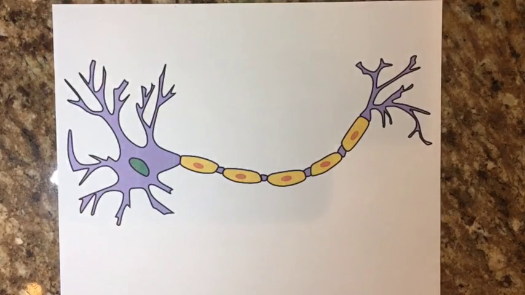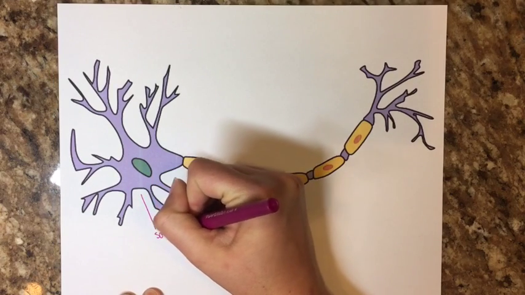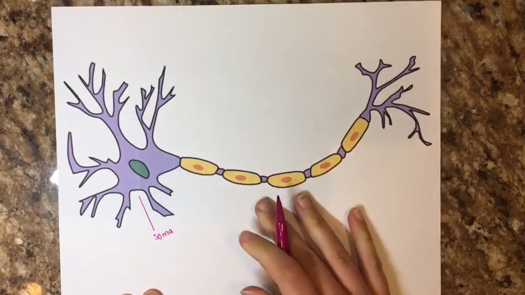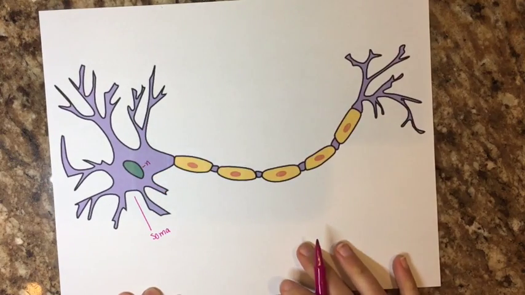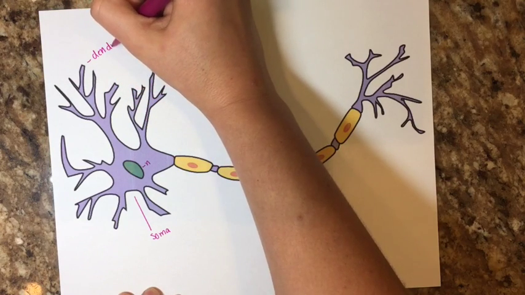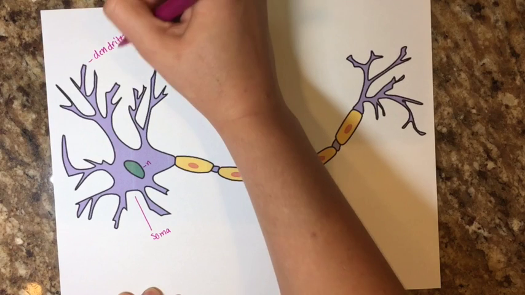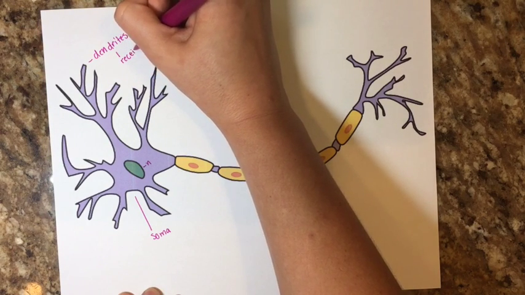The neuron carries electrical impulses throughout the body and the brain. The main part of the neuron is the soma, or the cell body, which contains a nucleus and the major organelles. The cell body extends into structures called the dendrites that look like branches coming from the cell. The dendrites receive neurotransmitters from other cells and carry them towards the cell body.